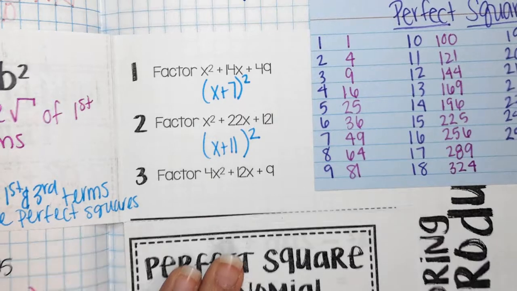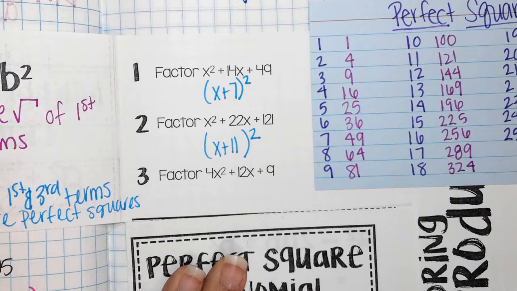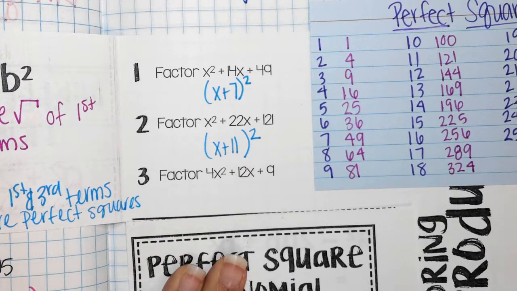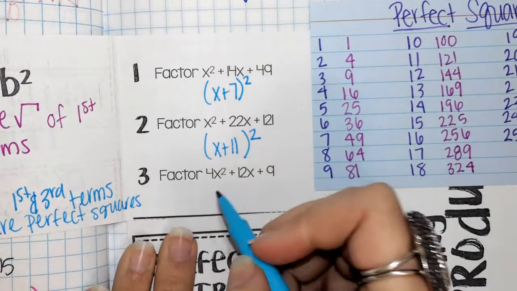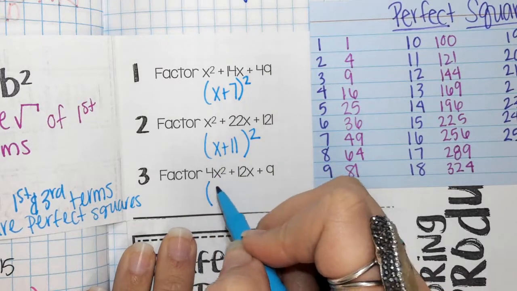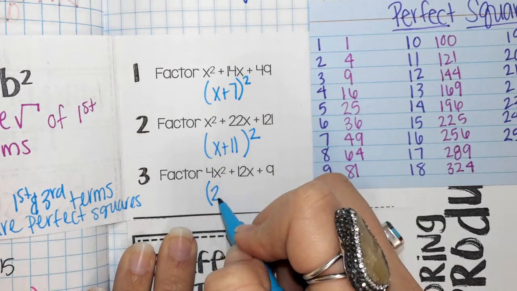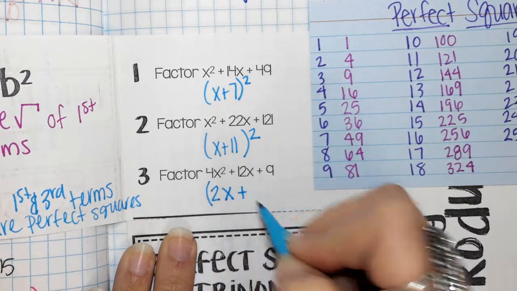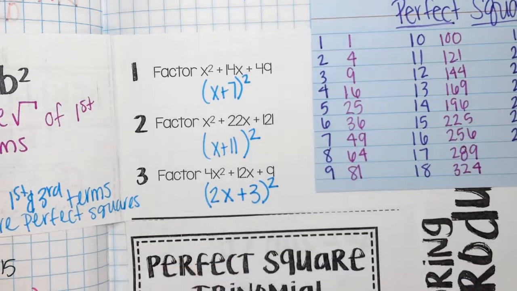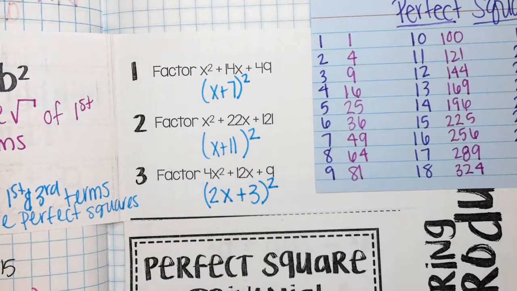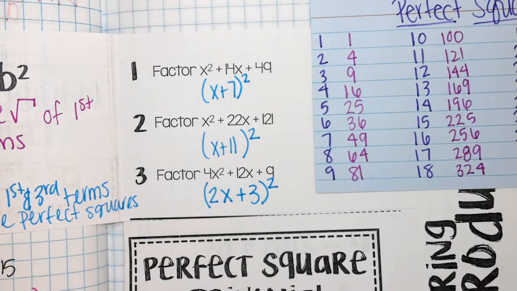All right. Now, is 4 a perfect square? Yes. Is 9 a perfect square? Okay, so what's my first part going to be? 2x plus 3 quantity squared. That's it. That's all you do.